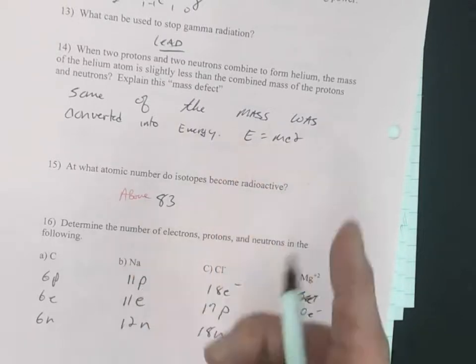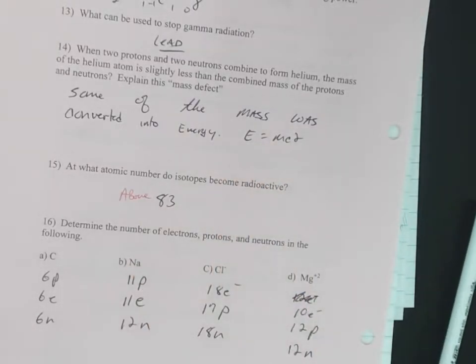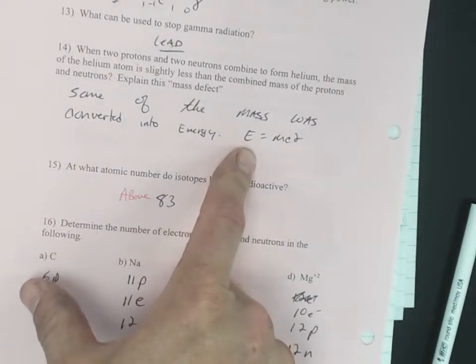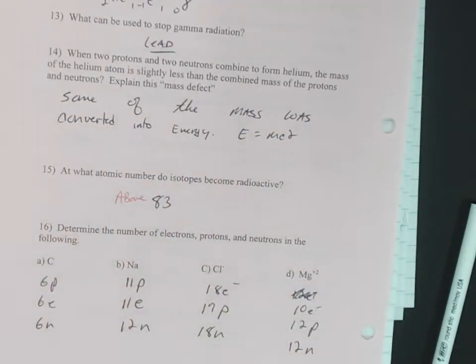Here's what it means. When you have two atoms come together and form a bigger atom, some small amount of mass gets converted into energy. Einstein said that mass can be converted to energy, and energy can be converted to mass.